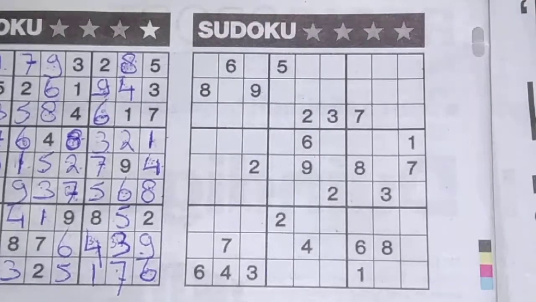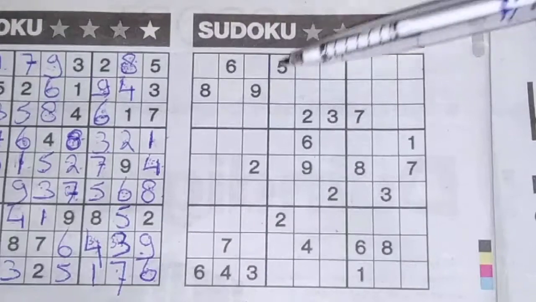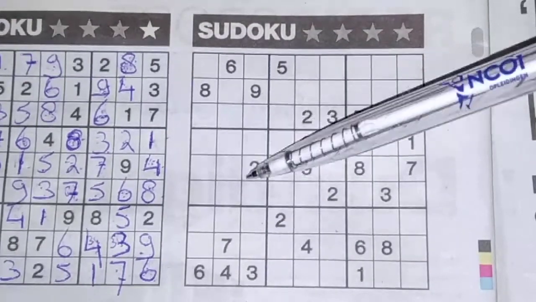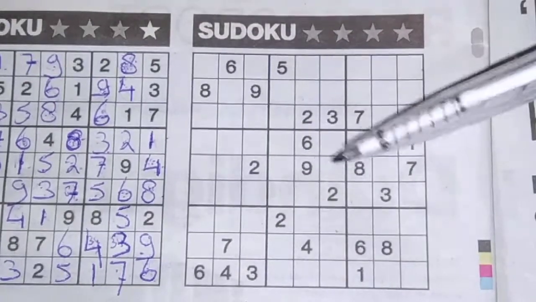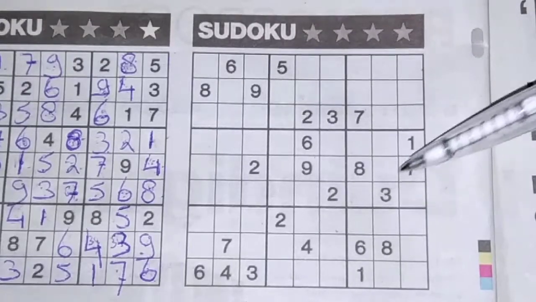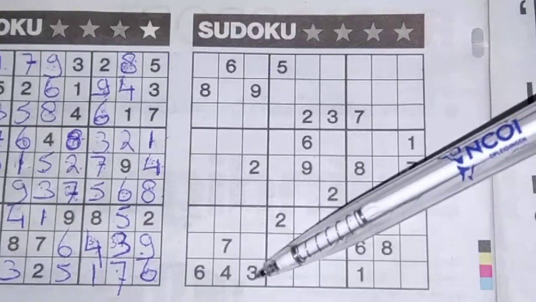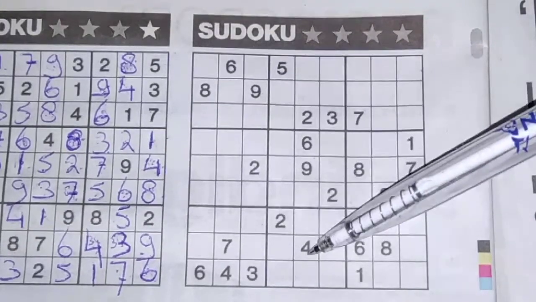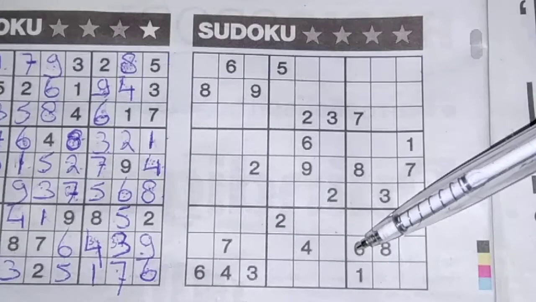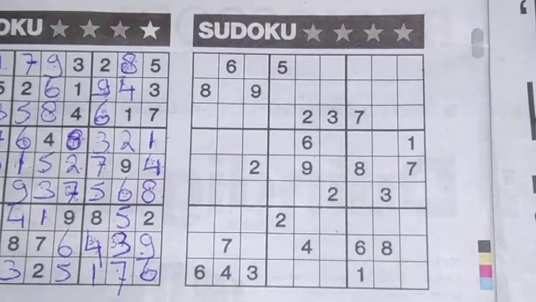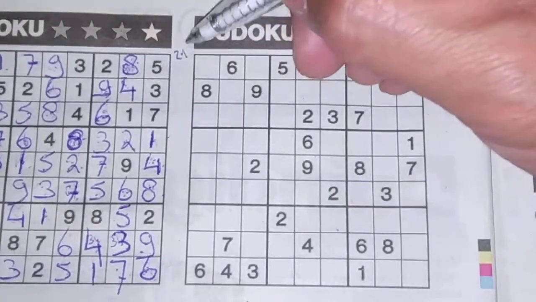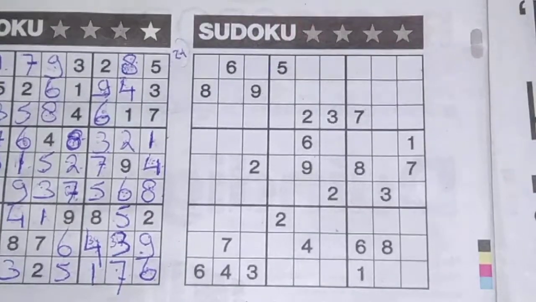So let's count. 1, 2, 3, up to 24. 24 digits are printed.